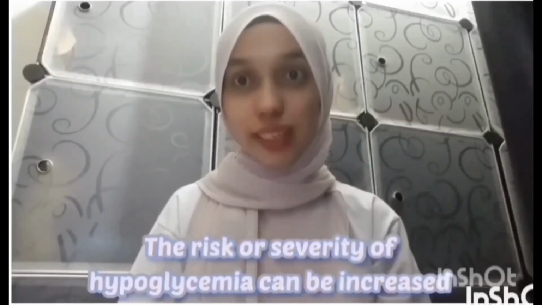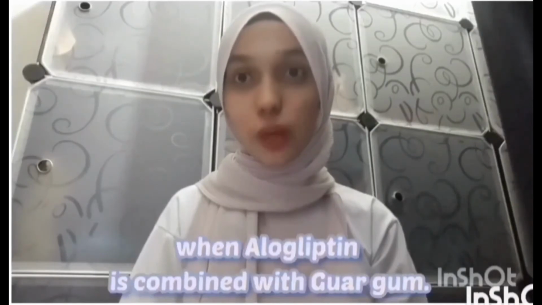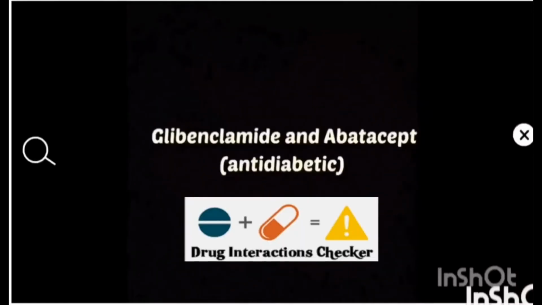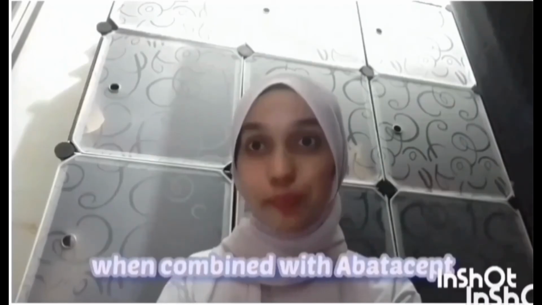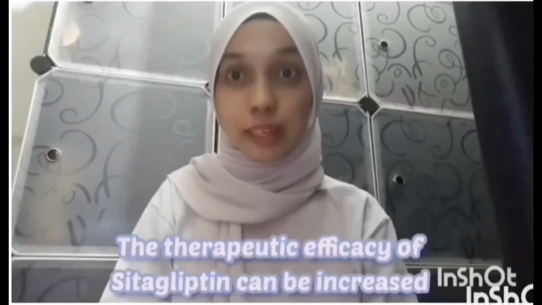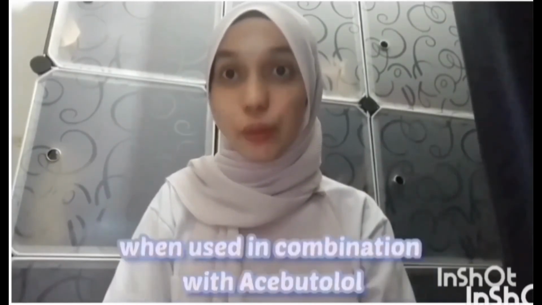The risk or severity of hypoglycemia can be increased when glibenclamide is combined with guar-gum. The metabolism of glibenclamide can be increased when combined with abatacept. The therapeutic efficacy of sitagliptin can be increased when used in combination with acebutolol.